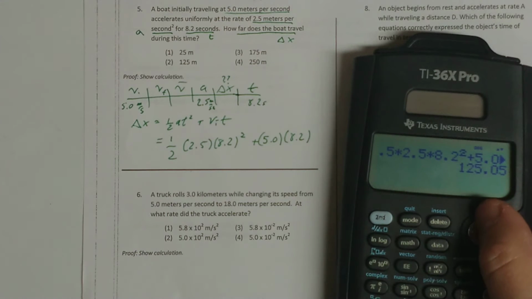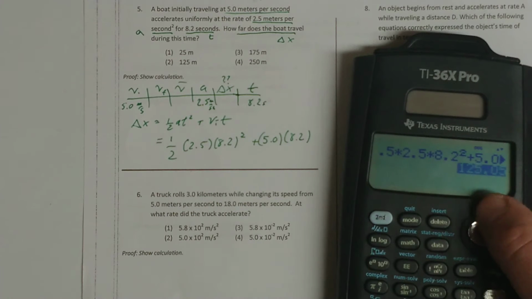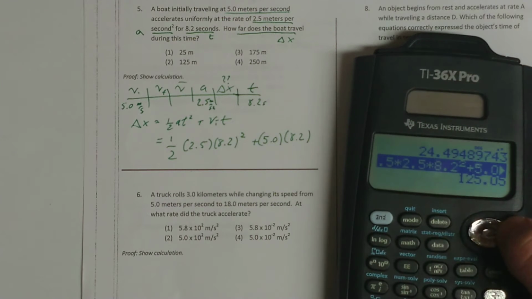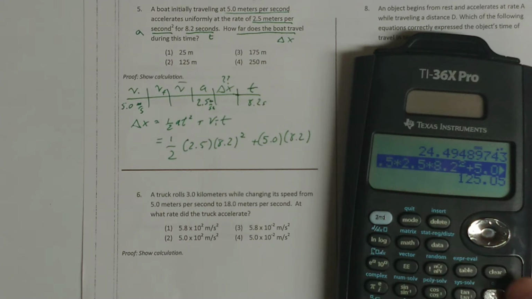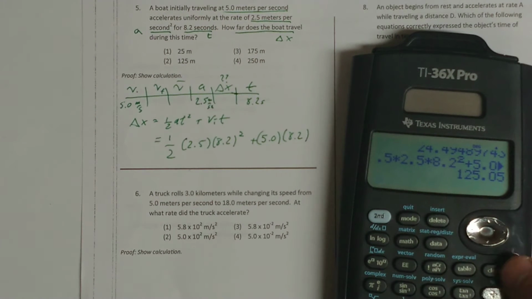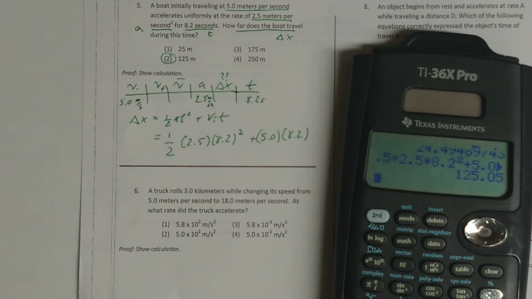So let me just do a sanity check, make sure I've plugged everything into my calculator properly, right? 0.5 times 2.5 times 8.2 squared plus 0.5. It's not letting me scroll over. That's unfortunate. I'm going to assume it's correct. If you had your graphing calculator, you'd be able to scroll over and get a better look there. So 125 meters. Great. So that's a good one.